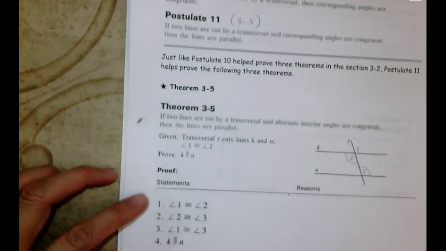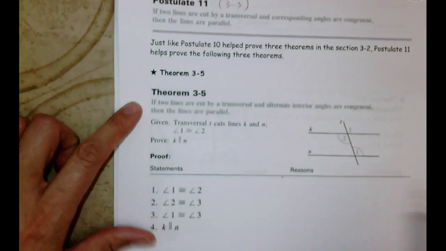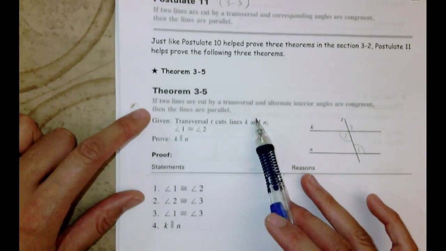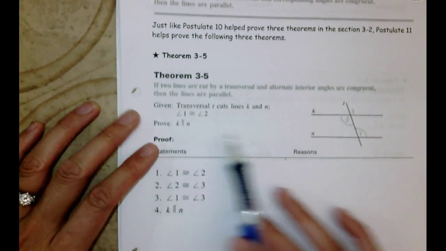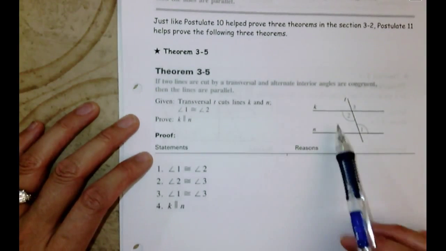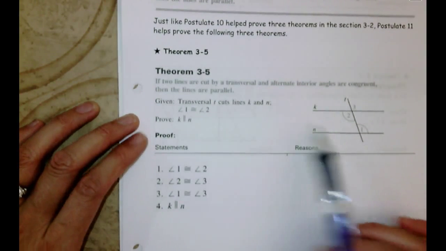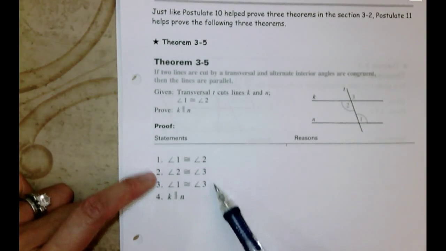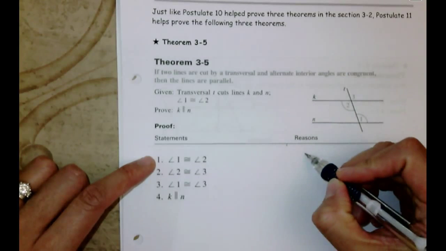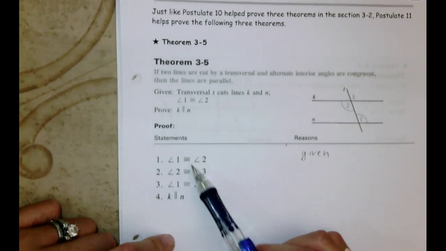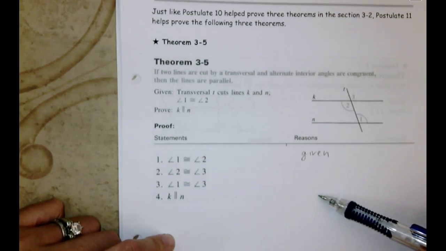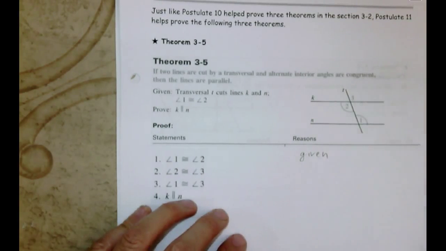Okay, so here is theorem 3.5. If two lines are cut by a transversal and alternate interior angles are congruent, then the lines are parallel. You want to prove that two lines are parallel, that's what you're trying to get to. Okay, so here are the steps. This is given, right? I want you to do this. Now remember, these are congruent marks, so the things that you can say here are limited. Fill this out. Homework.